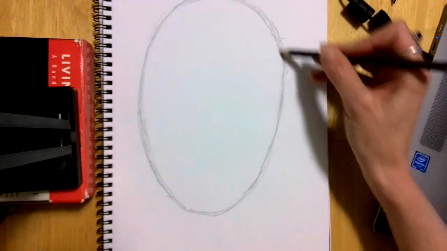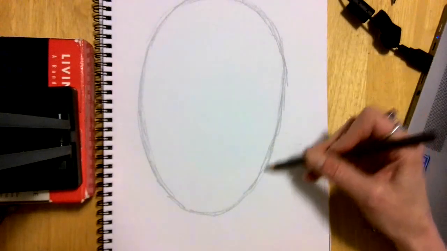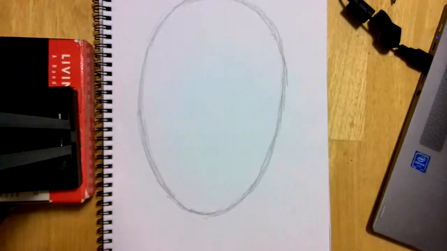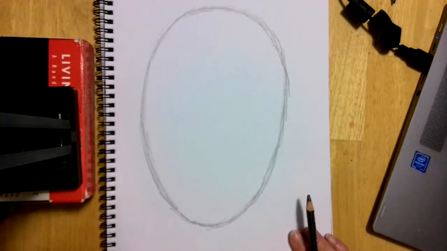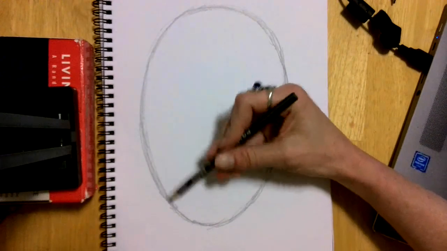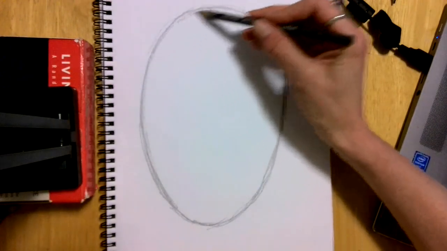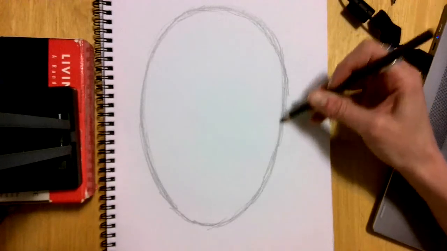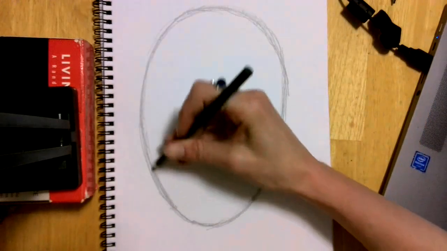So the lines that we put on here for guidelines, please leave them on there and jot down some notes as to why they're there, because this is not so much a finished product as this is a reference for you to use when you're trying to draw a person like your self-portrait, for example, in the future.